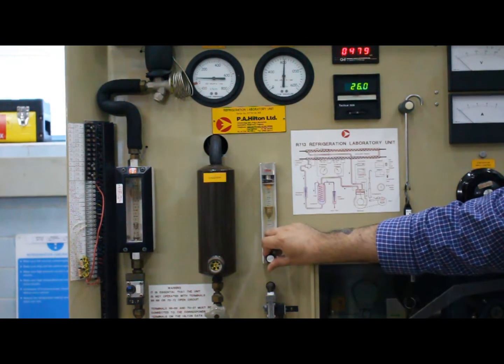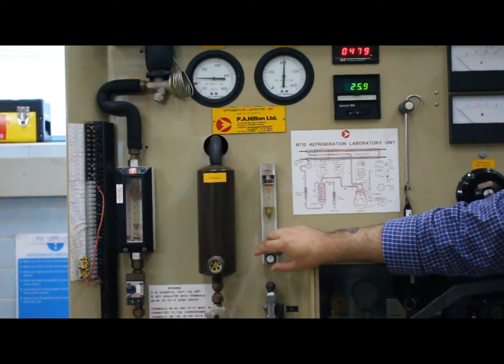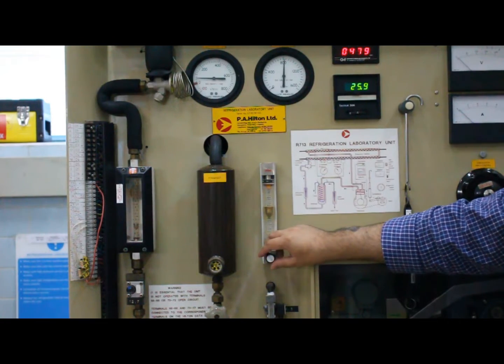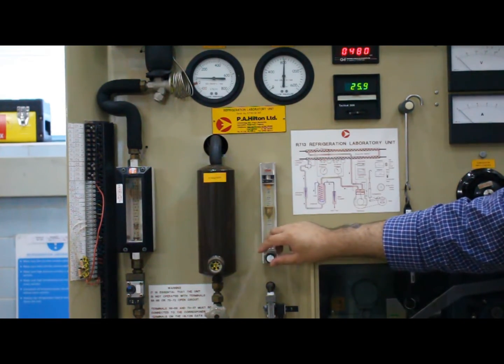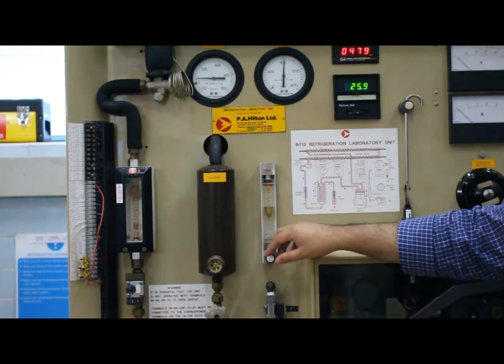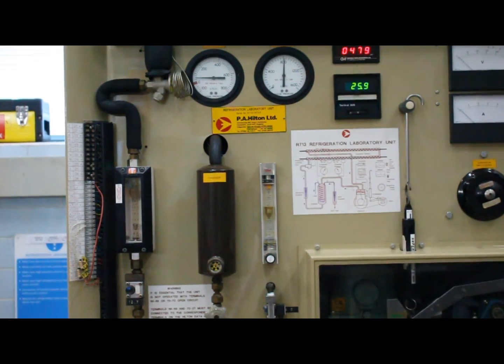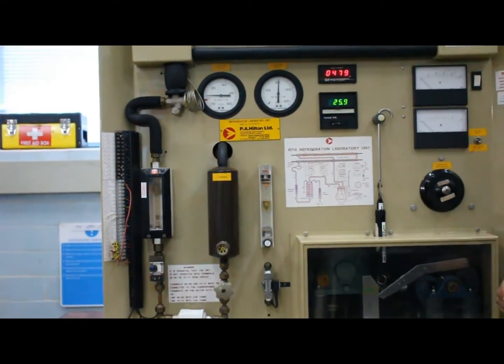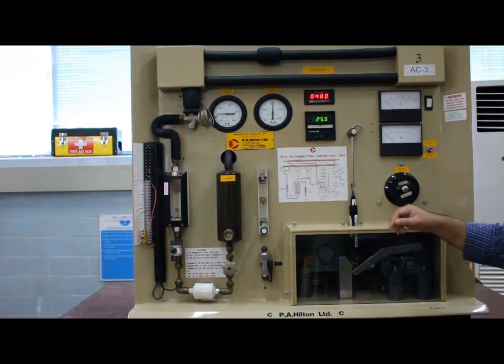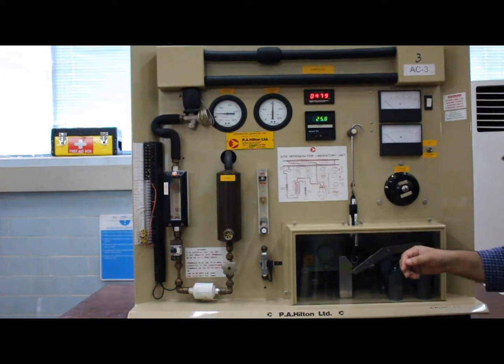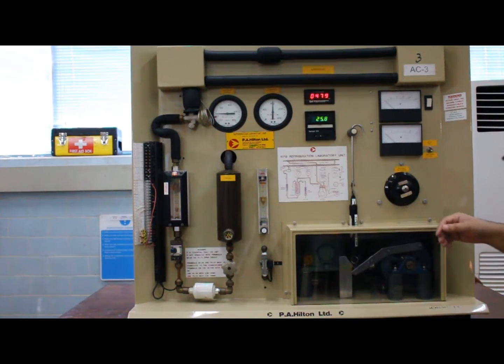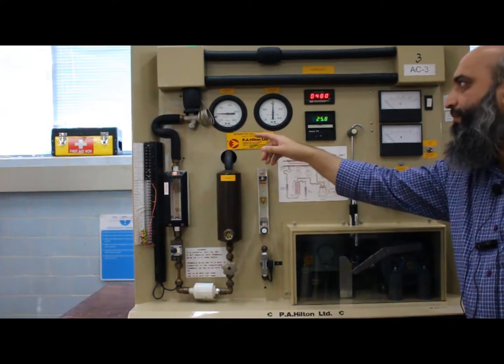Now if you want to lower it, you can also move to the other side. Eventually you can see the movement in the needle, and from here you can set the condenser pressure to a fixed value. All the experiments that you need to perform must be conducted at a constant condenser pressure. The other mode is the evaporator pressure.